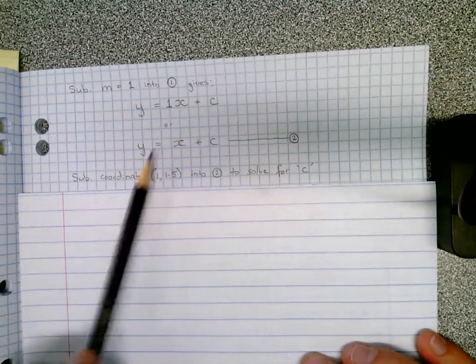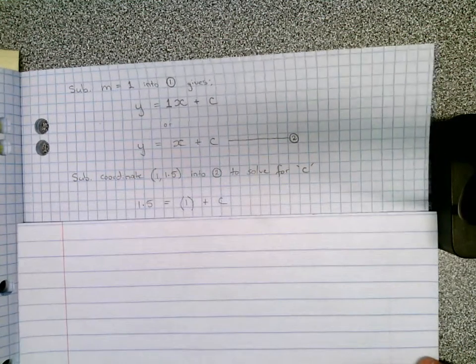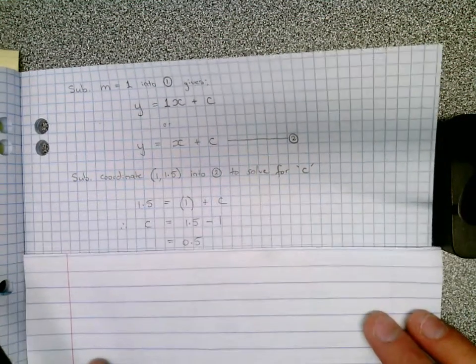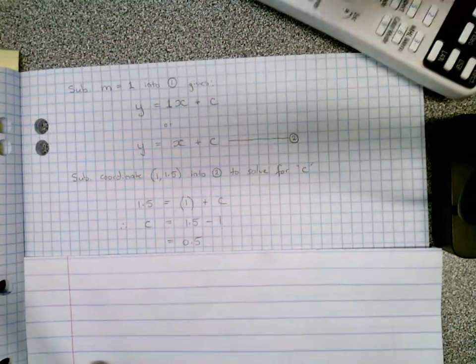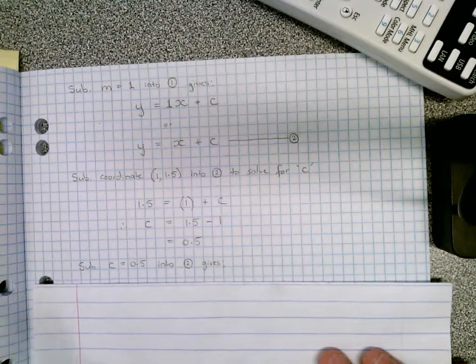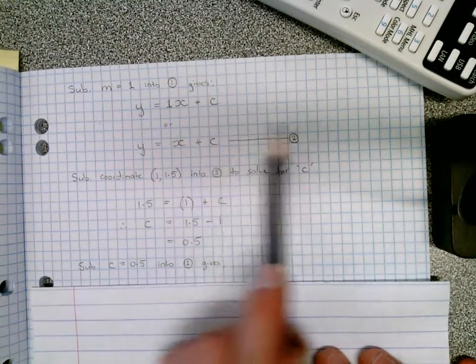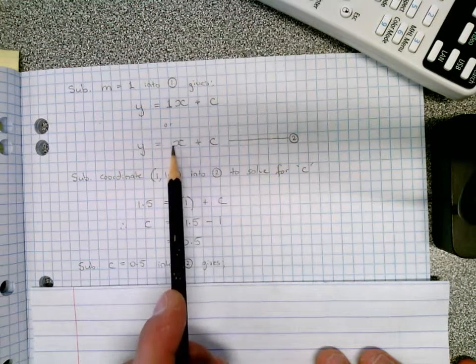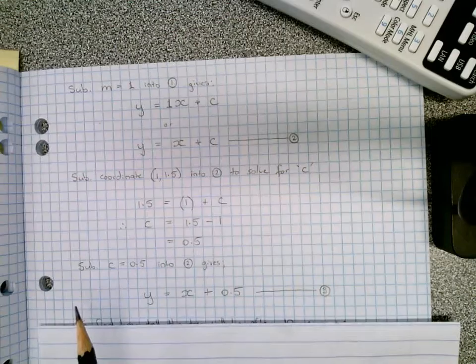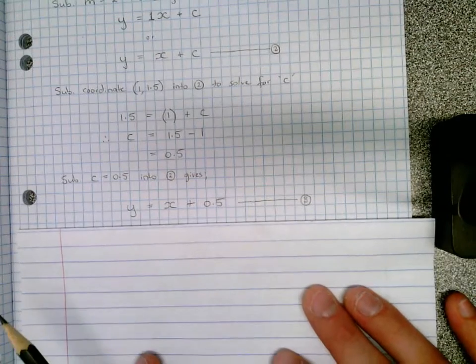Rearranging to solve for c gives me 0.5. I can then substitute that c value of 0.5 back into the equation, and now I've solved it because I've got a value for c and a value of 1 for the slope. I call it equation 3.